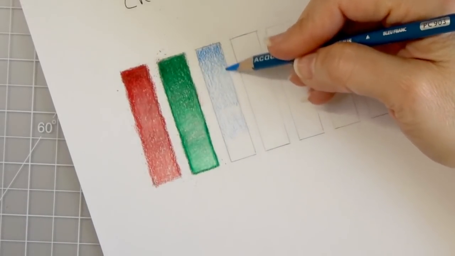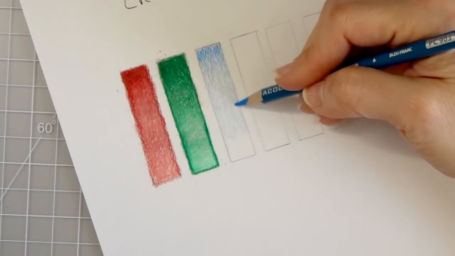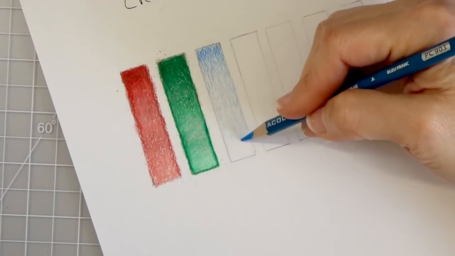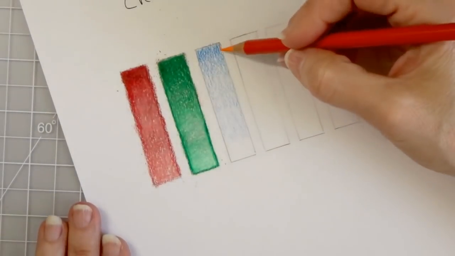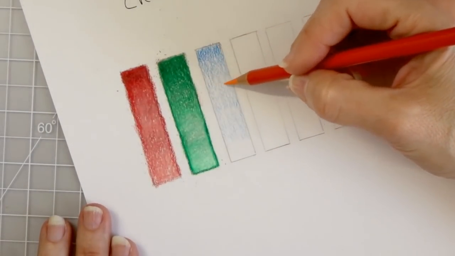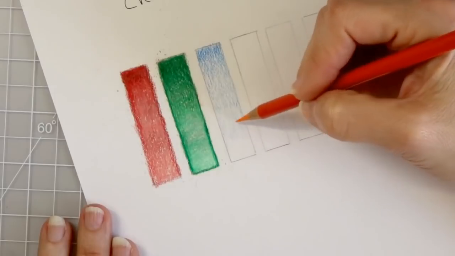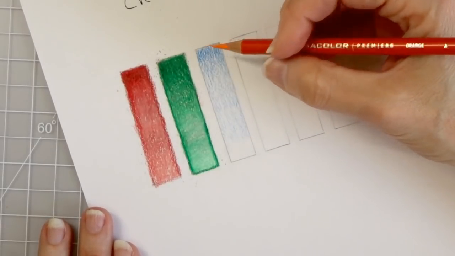So I've got some color down here, and I've got darker, and then I lift it up just a little bit as I come down in here to barely putting any on the paper.